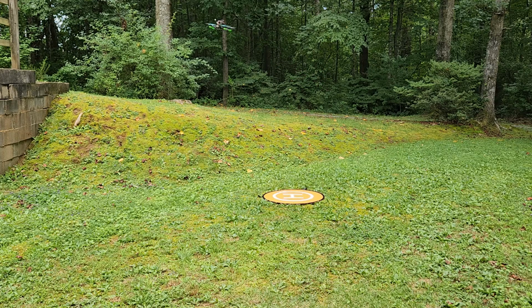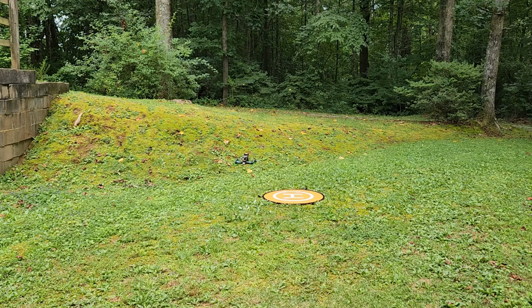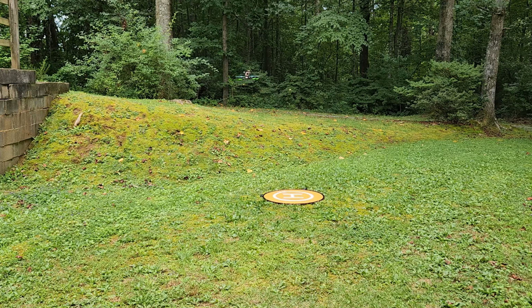Altitude hold. And altitude hold's not making as much noise, and altitude hold seems to be working. Altitude hold seems to be working very well.